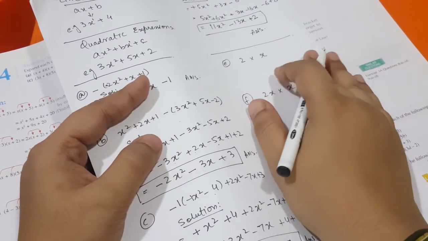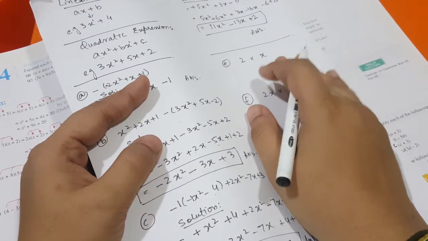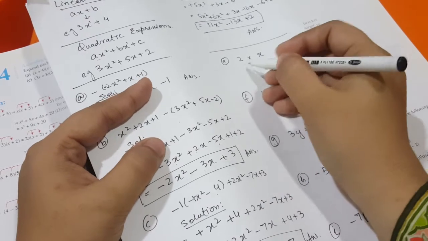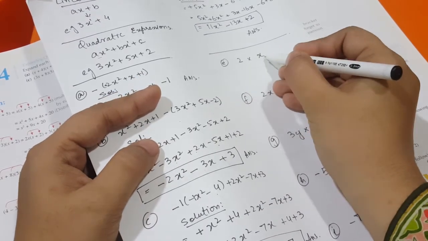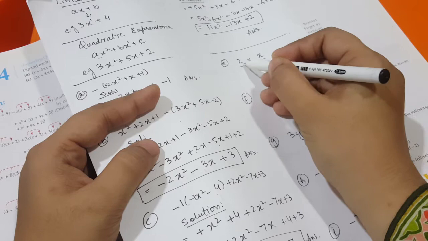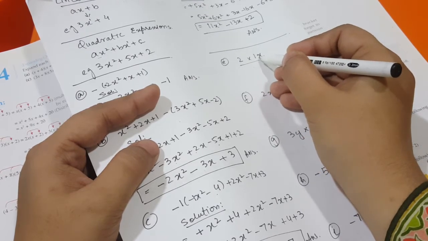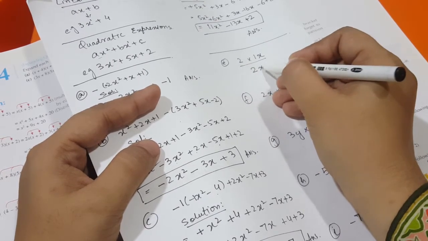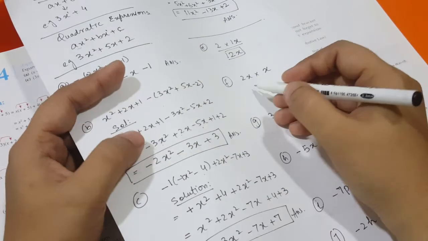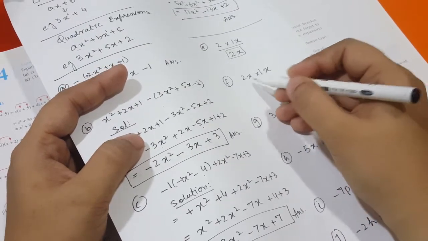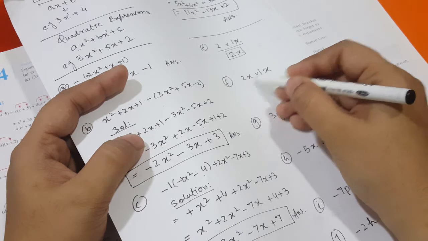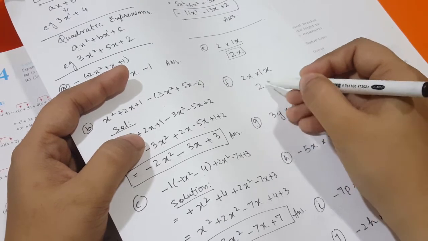Now dear students, this lecture is in continuity of the previous lecture. Now let's see, if you multiply a number and a variable, this variable is having coefficient 1, so 2 ones are 2, 2x. This is my answer. Now if we see this one, the coefficient multiplies with the coefficient, 2 times 1 is 2, and x.